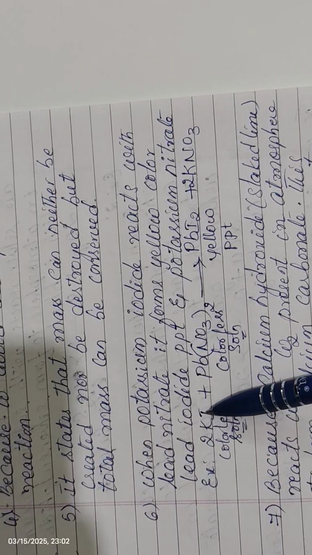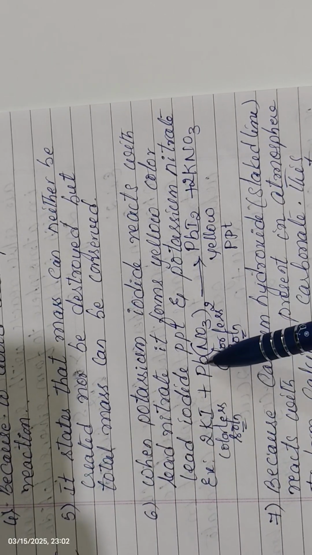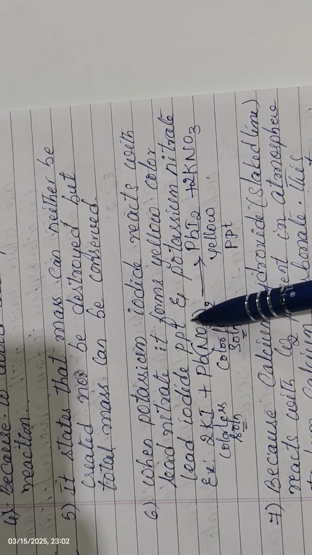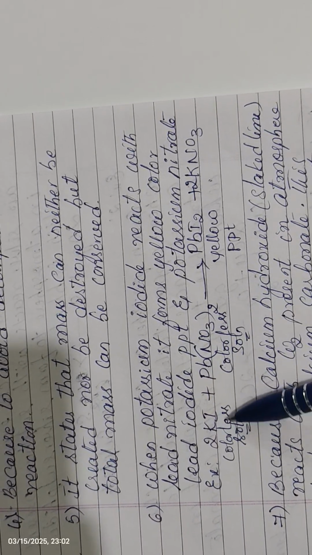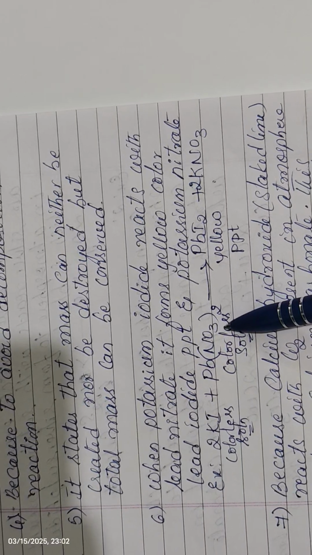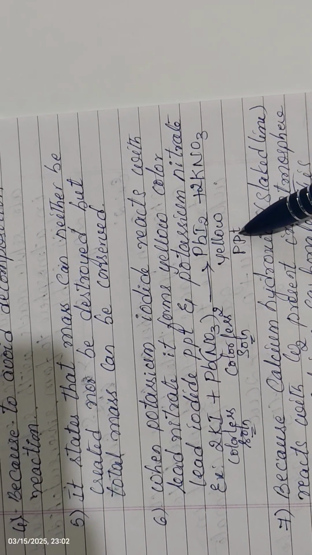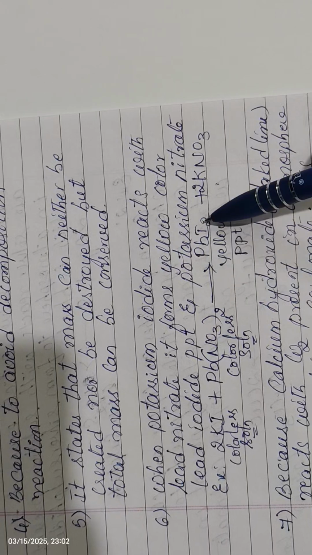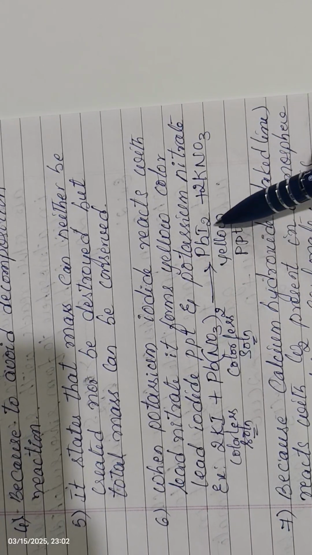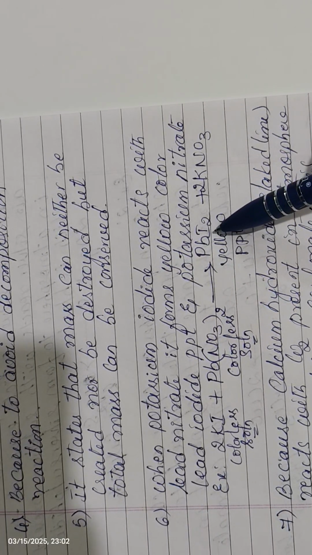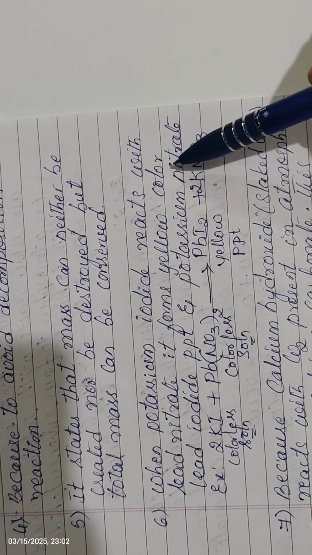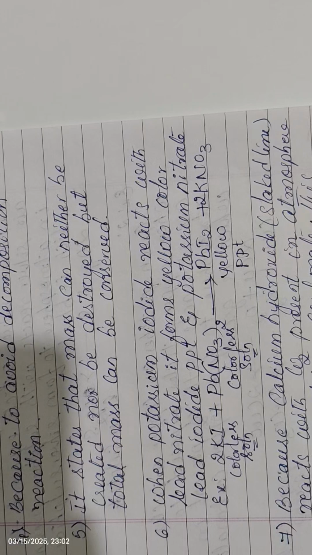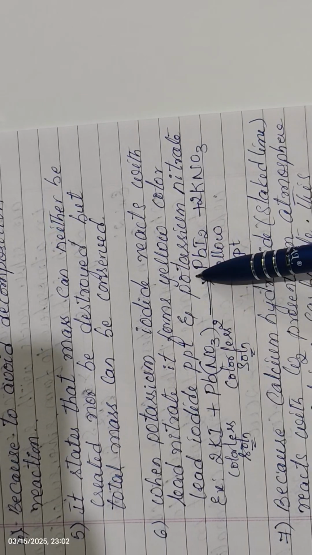KI is potassium iodide, a colorless solution, plus Pb(NO3)2, this is lead nitrate, again a colorless solution. When two colorless solutions combine together, they form a yellow colored precipitate, that is lead iodide. This color change represents the chemical reaction, and potassium nitrate. So this is an example to show that during a chemical reaction, the change of color takes place.